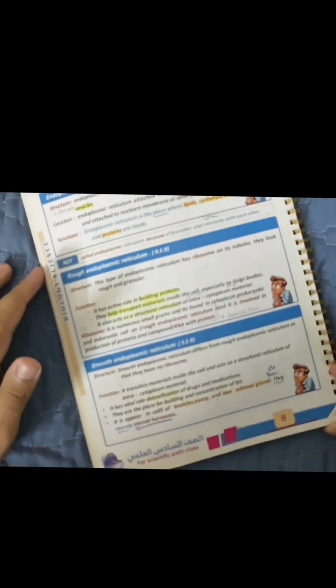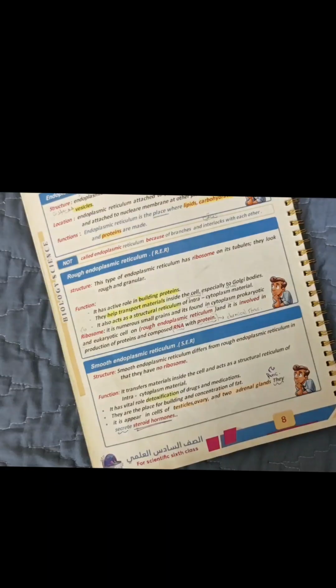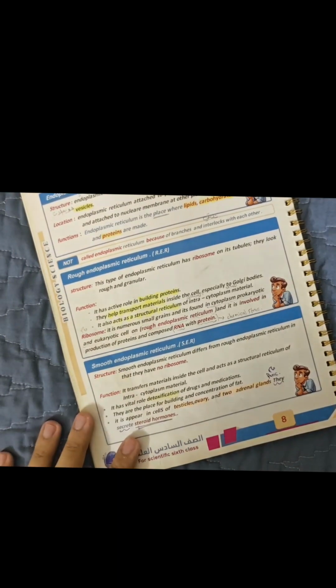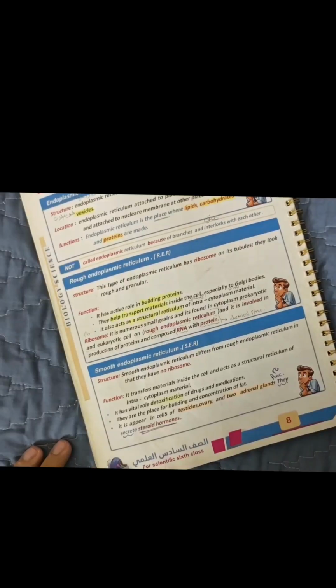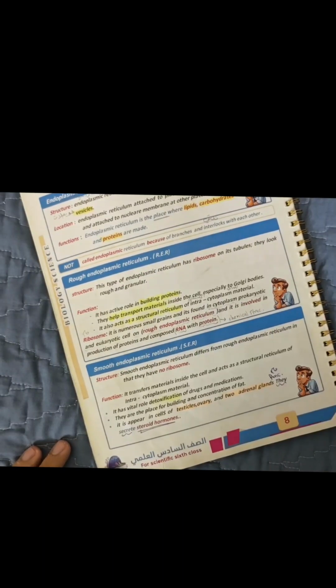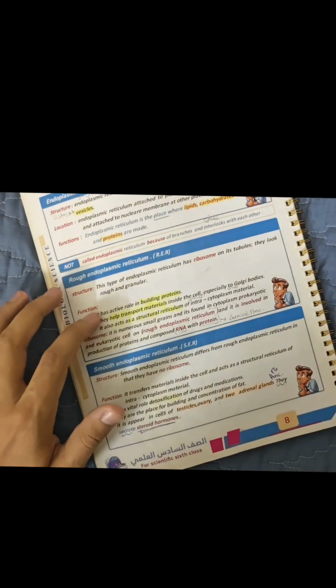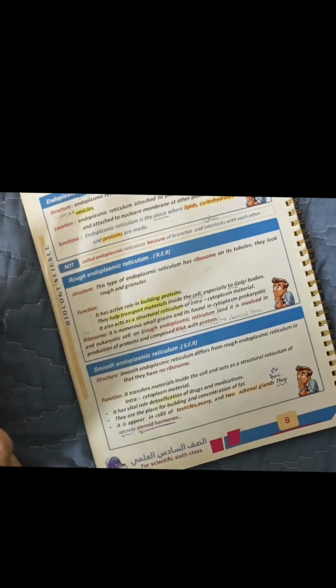Now let's go to smooth endoplasmic reticulum. Smooth endoplasmic reticulum differs from rough endoplasmic reticulum in that they have no what? Ribosomes on its tubules. Function, says here, it transfers materials inside the cell and acts as structural reticulum of intracytoplasmic material. Same function as the 3 points here, except it doesn't have an active role in building proteins.